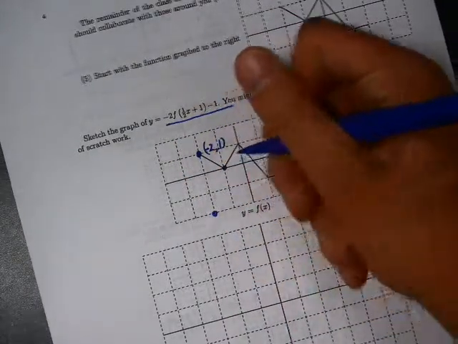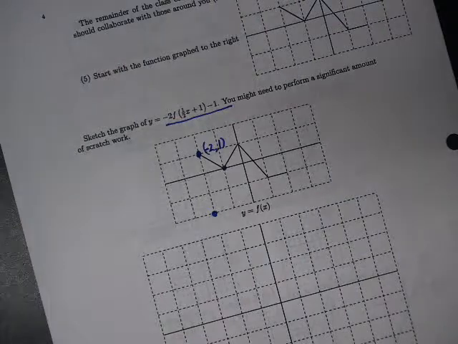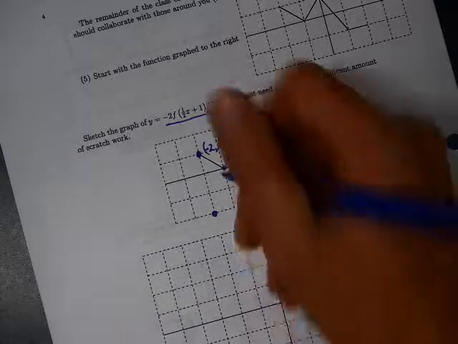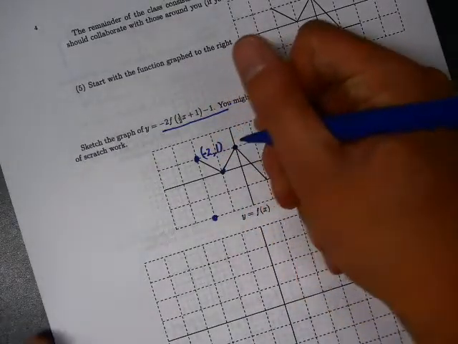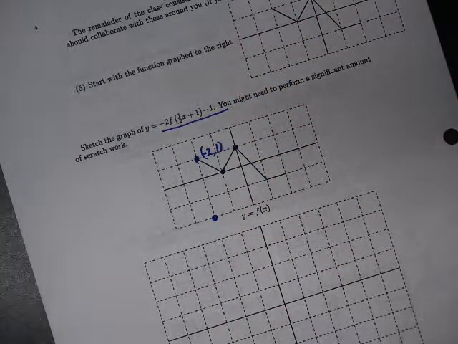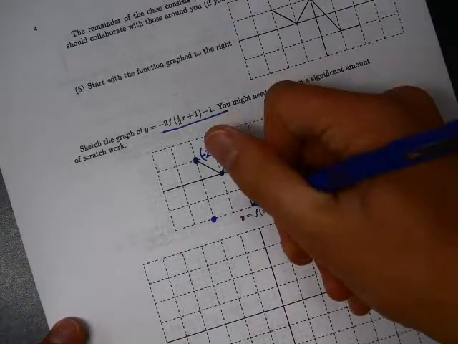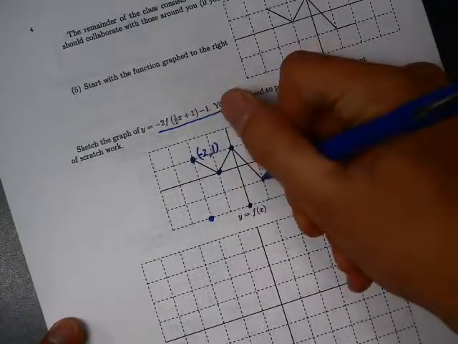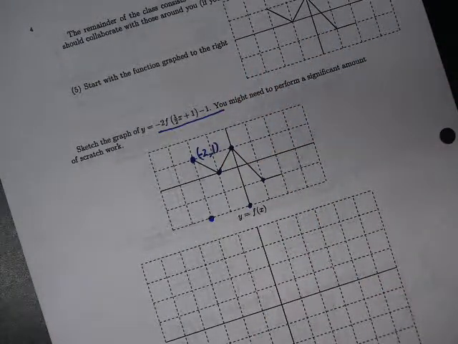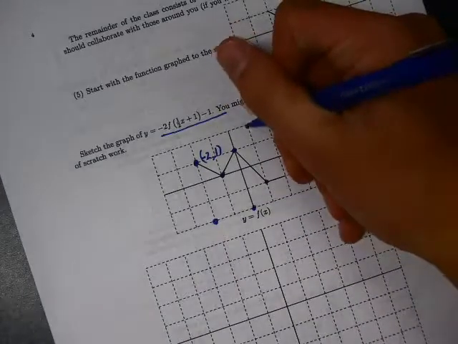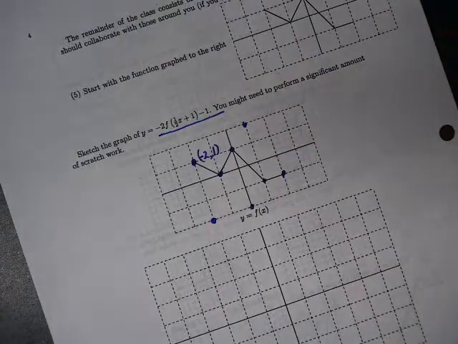This point appears to be at -1, 0. So where will that go when you do this? It'll stay put. This point at 0, 1 will go to 0, -2. This point at 1, -1 will go to 1, 2. And where will that last point go?